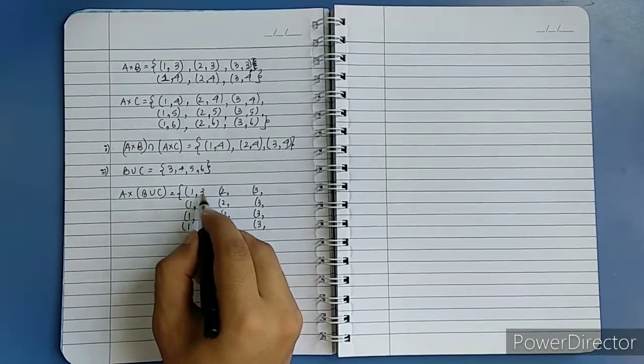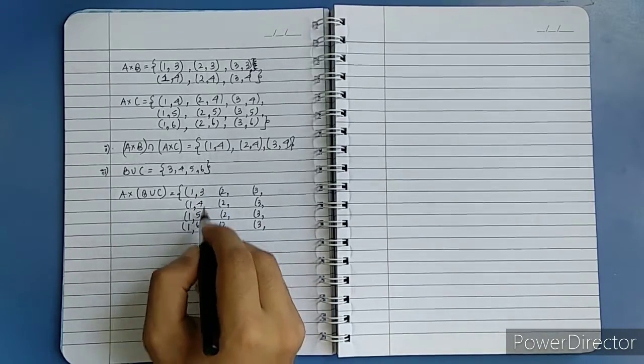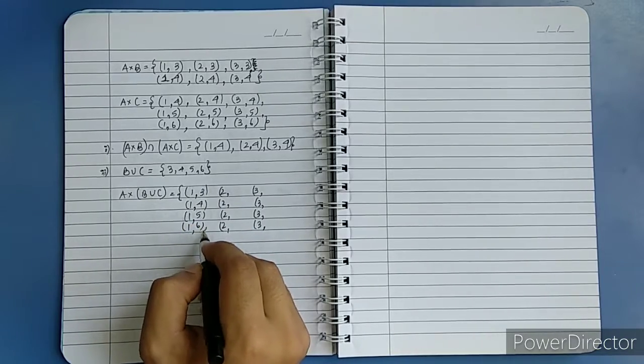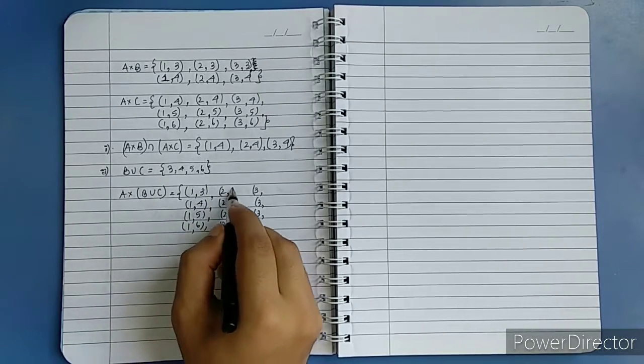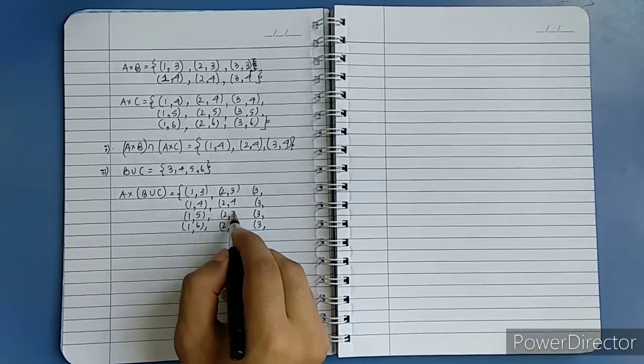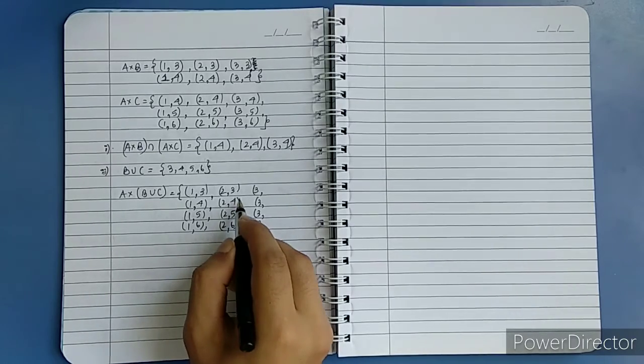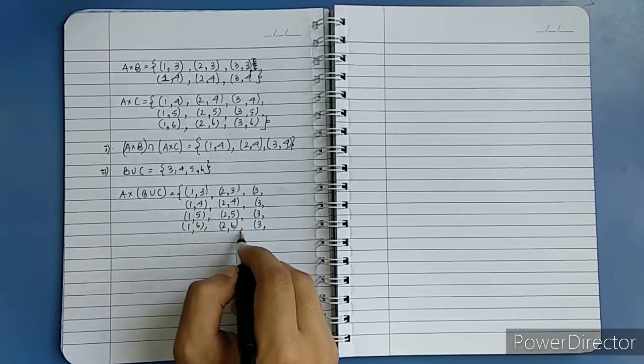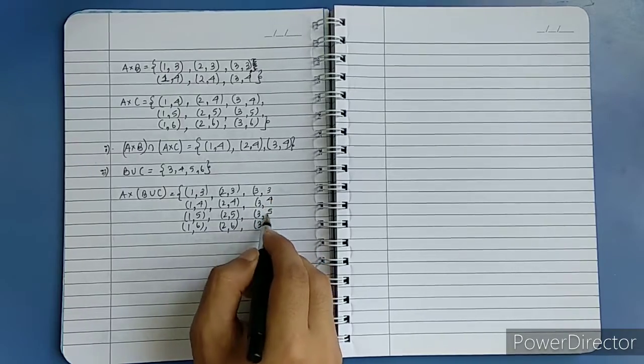So (1, 3), (1, 4), (1, 5), (1, 6), and similarly for 2 and 3.